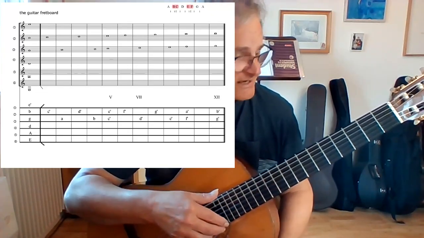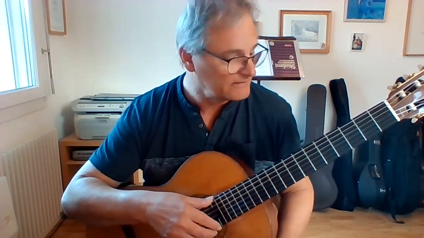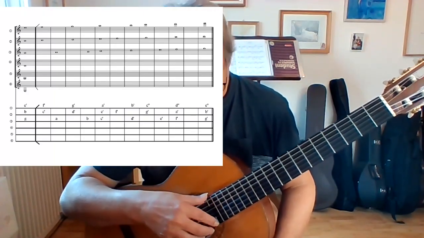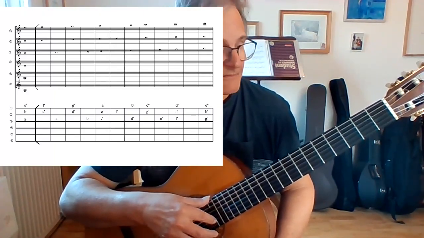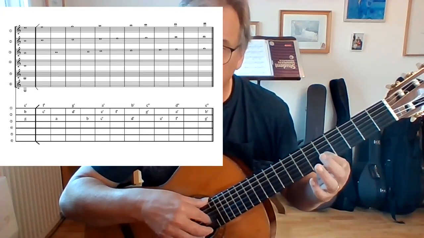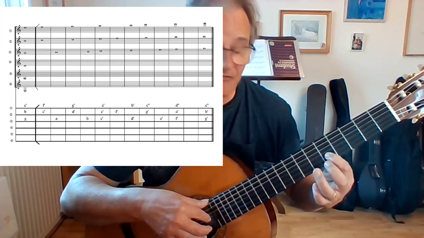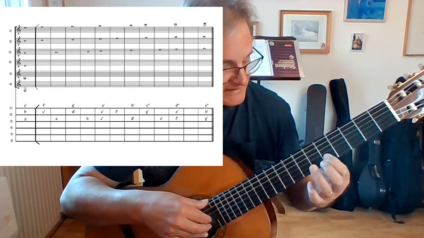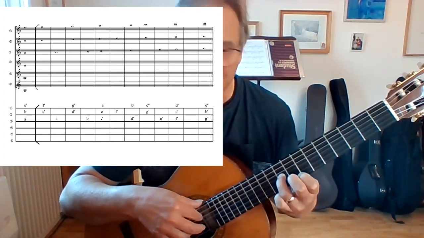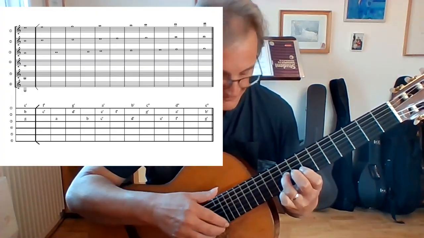Okay, let's take string 1, the E, and you see this open string E, the same note we have here on second string in the fifth fret, the same tone we have here on third string on fret 9.